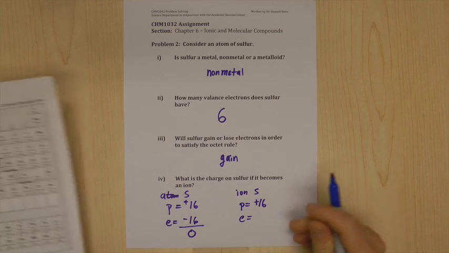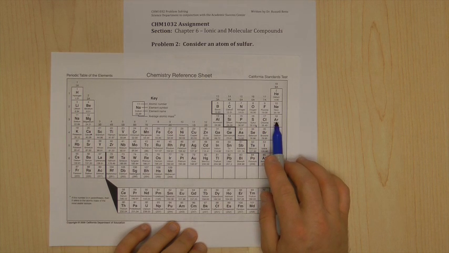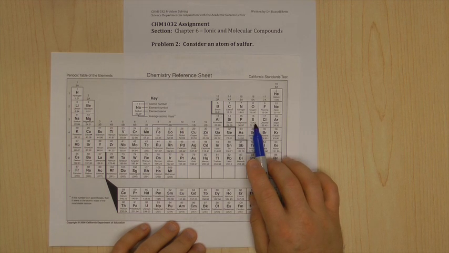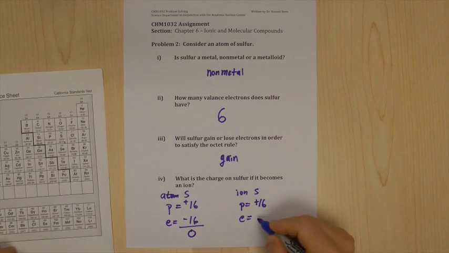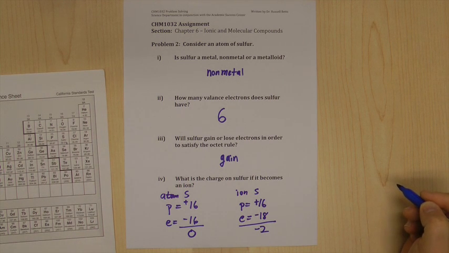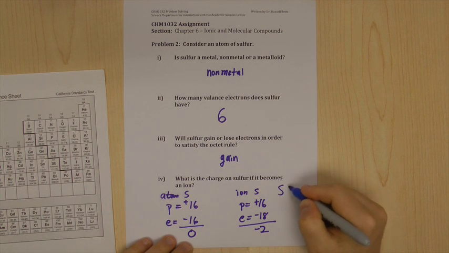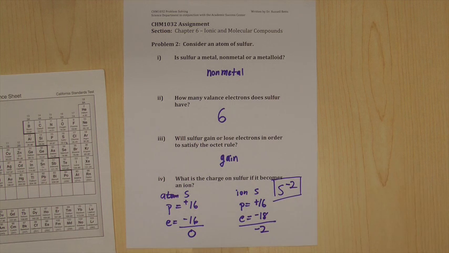Now, let's pull up the table one more time, just to look. Sulfur wants to gain electrons to look like argon. Argon has 18 electrons. Sulfur has 16 electrons. So in order for sulfur to have 18 electrons, it must add 2. So it'll have 18 electrons. Add that up, you will find negative 2. So an ion of sulfur will have a negative 2 charge. It'll be written sulfur, superscripted to the right, negative 2. And let's put a little box around that.